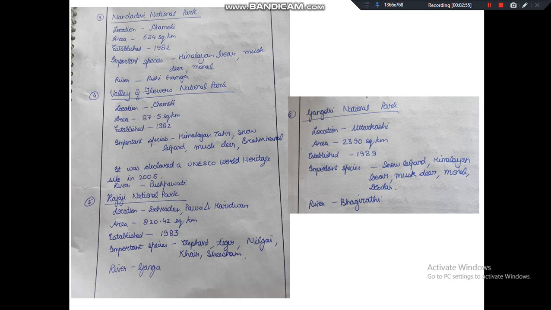So this is a way in which you can present this answer. You can also present it in a tabular form. Whatever suits you, you can write your answer in that manner. This is just a model answer to help you identify what points you can actually cover in the answer. Now let's discuss the second question.